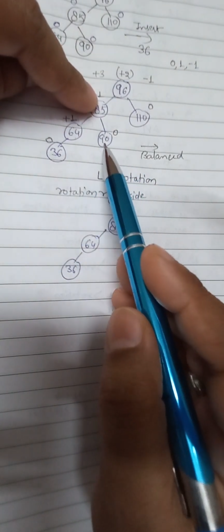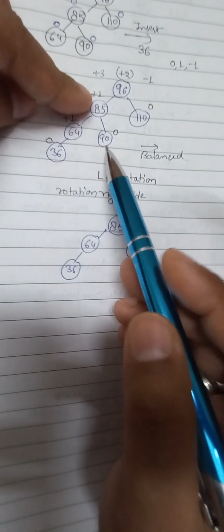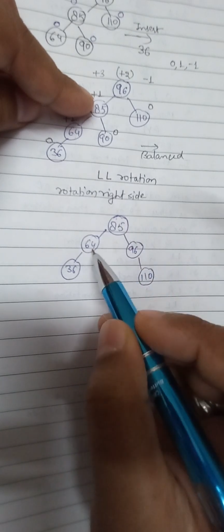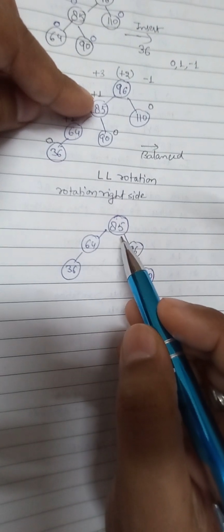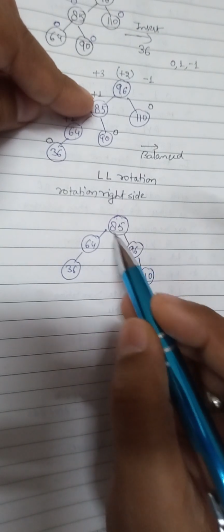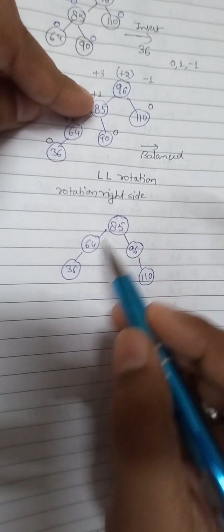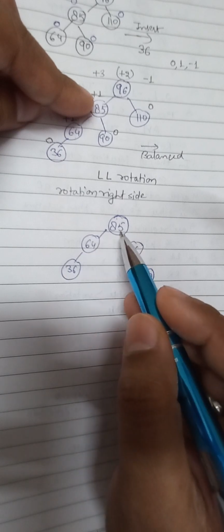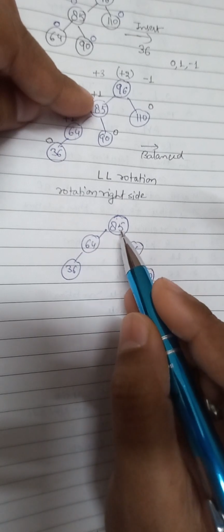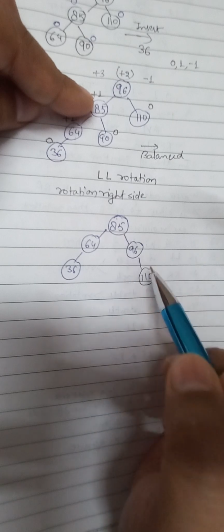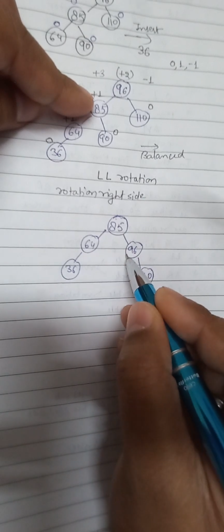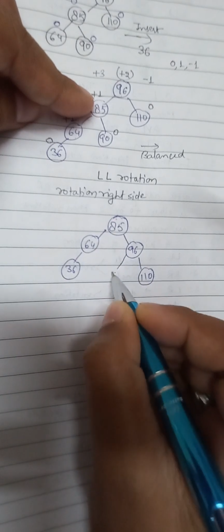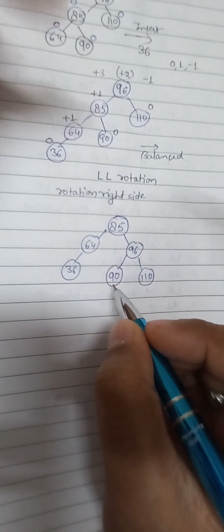But what is left? 90. Then where should we put 90, because 85 is the root now. 90 can't come over here because of the property that whatever root is there, left hand side the value will be less, and right hand side the value will be more than the root. So 90 is more than 85, so it will come on right hand side, and on left hand side of 96.